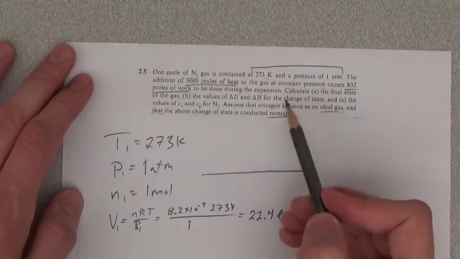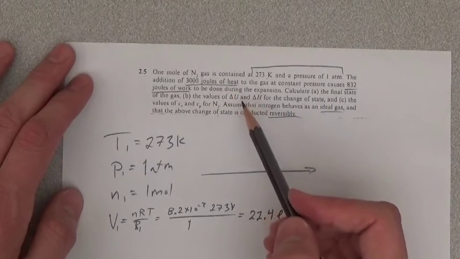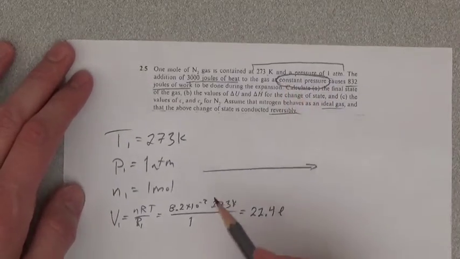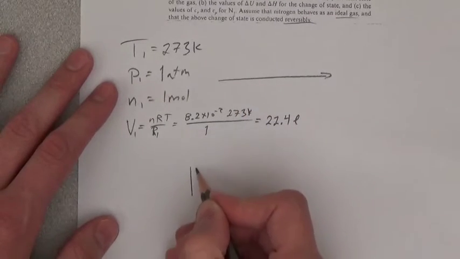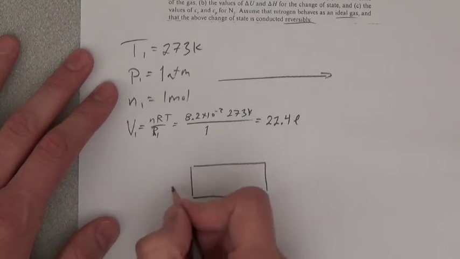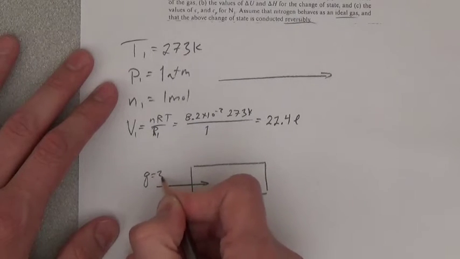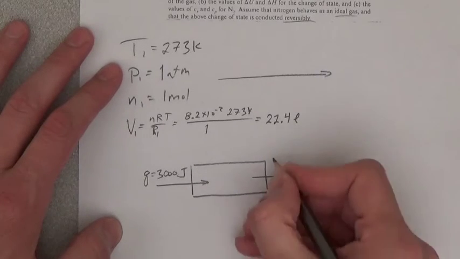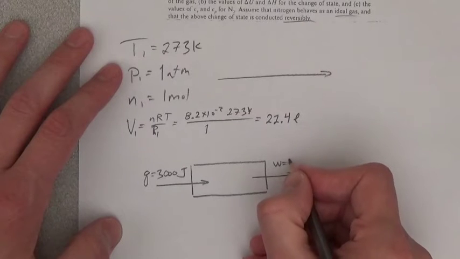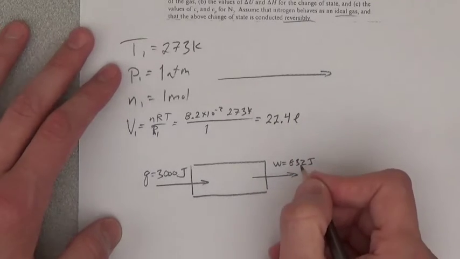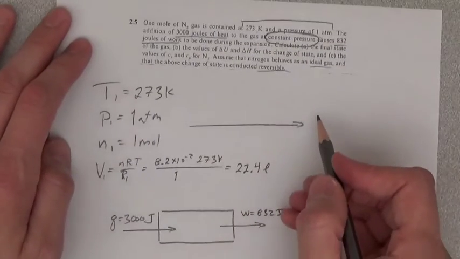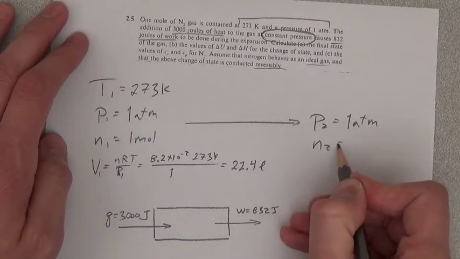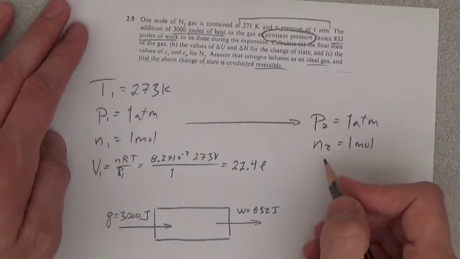And it says that this is a constant pressure expansion in which 3,000 joules of heat are added, and the work being done is equal to 832 joules. Constant pressure means that we can write P2 equals 1 atm, n2 equals 1 mole still.